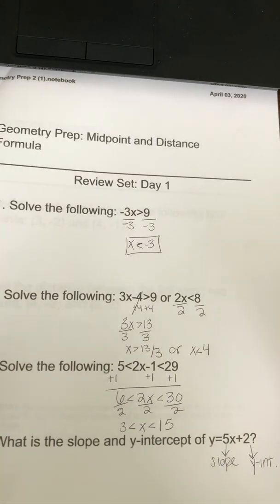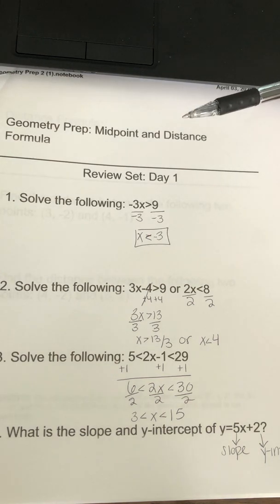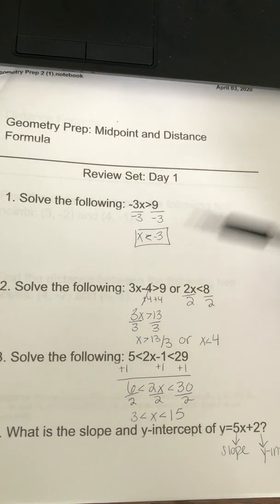I am on our new geometry packet. So we just did right triangles with Pythagorean theorem and SOHCAHTOA. And now we are going to continue getting ready for geometry next year. And a big topic in geometry next year is the midpoint and distance formula. So that's what this packet's about.